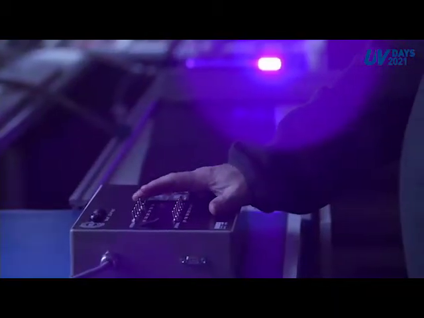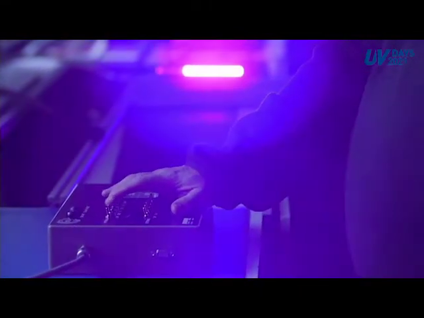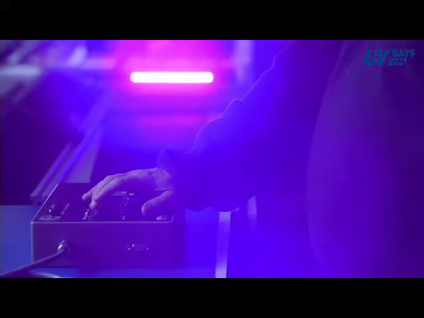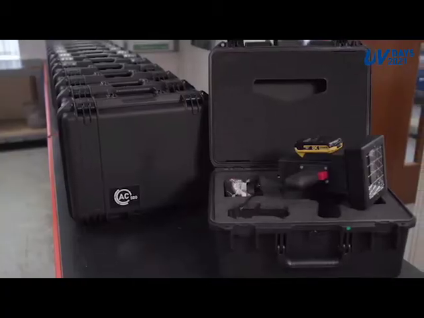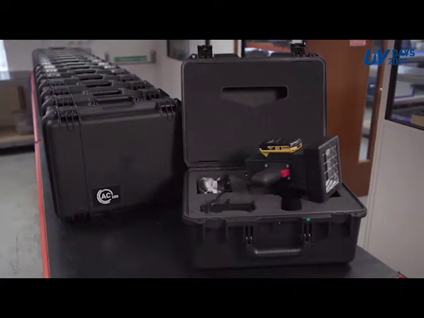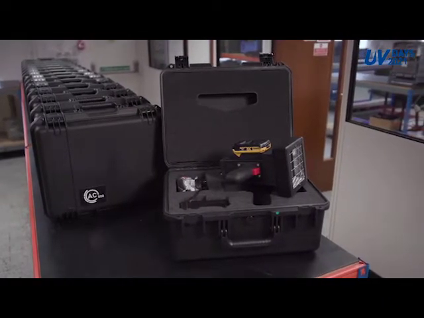All of the systems, both air and water-cooled, are fully addressable, meaning we can adjust the length or the pattern of the array according to the substrate or print that's being put down. We also produce some handheld area cure systems, typically around 110mm square, which could be used for the repair of surfaces and components in the field away from a base station.